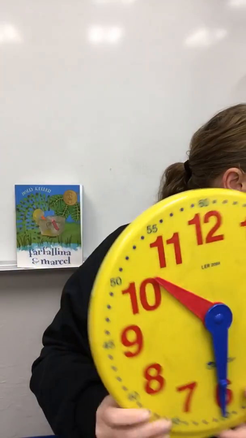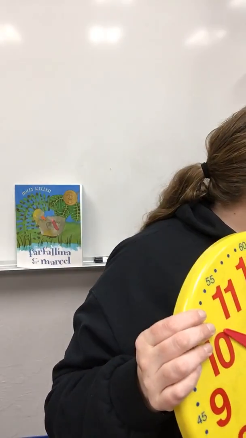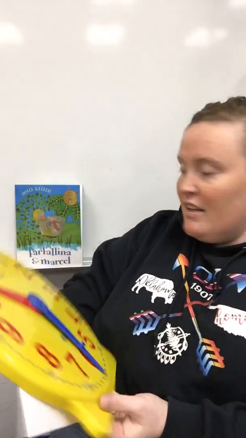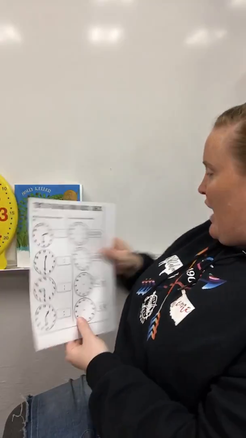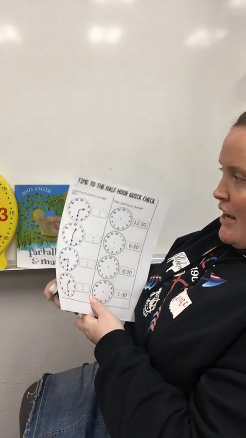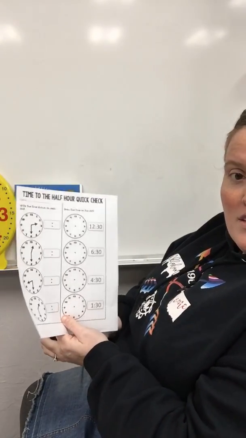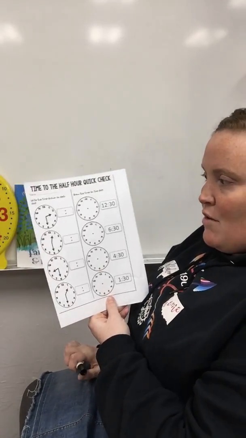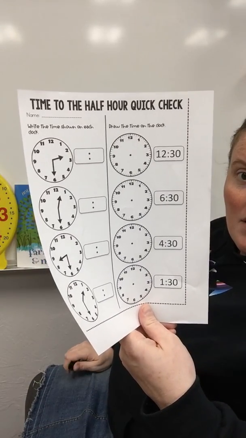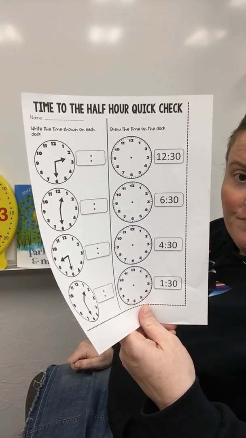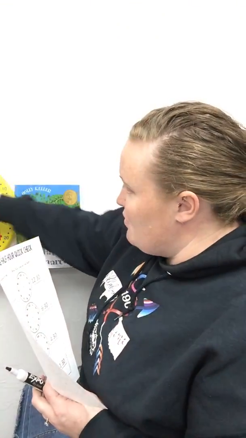Okay, so what we are going to practice doing is some stuff to the half hour. This says time to the half hour. So find your paper that says time to the half hour. And it says write the time shown on each clock. So let me pull it up here. It's got it.